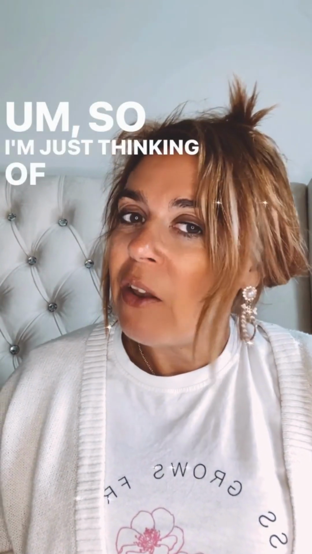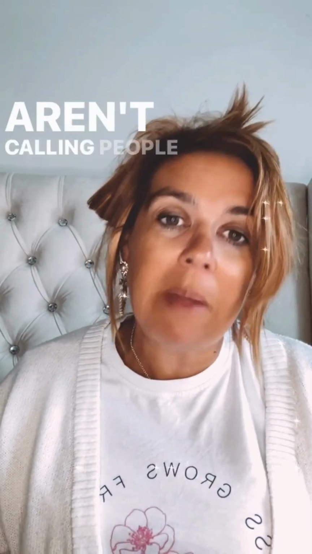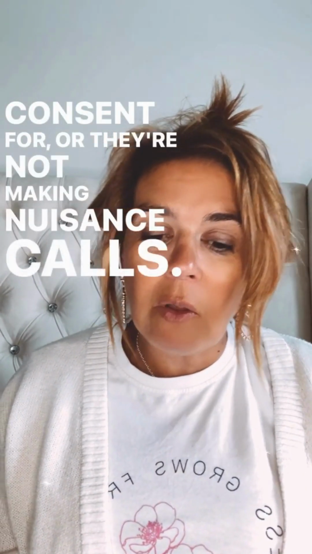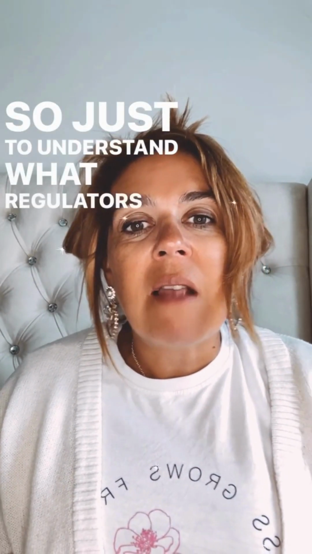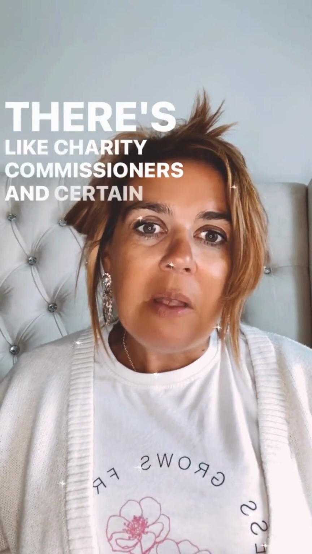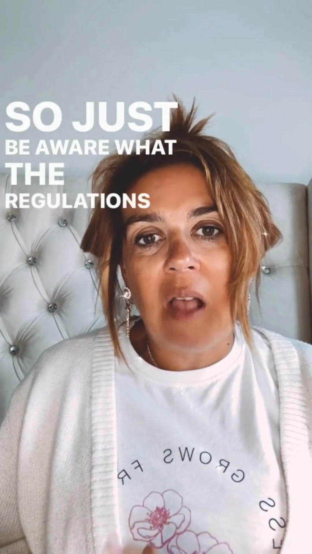So I'm just thinking of some other regulators. There'd be Ofcom. I've had dealings with Ofcom because I've worked in call centres, to make sure people aren't calling people that they don't have consent for, or making nuisance calls. So just to understand what regulators are, sometimes there are charity commissioners and certain regulators in different industries. So just be aware what the regulations are.